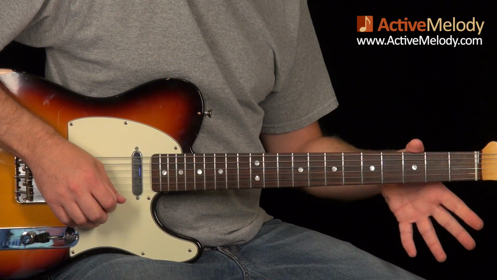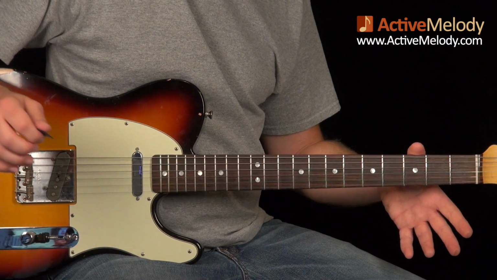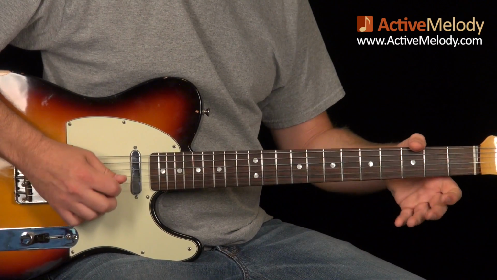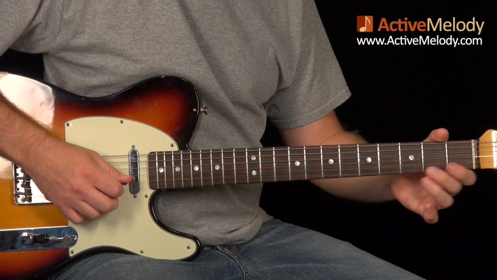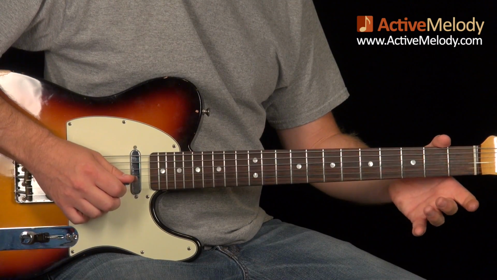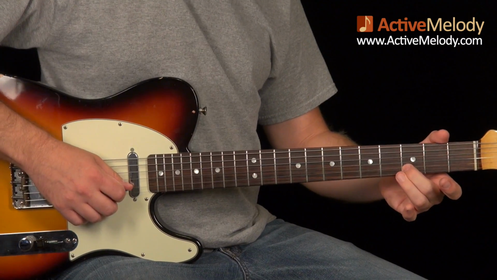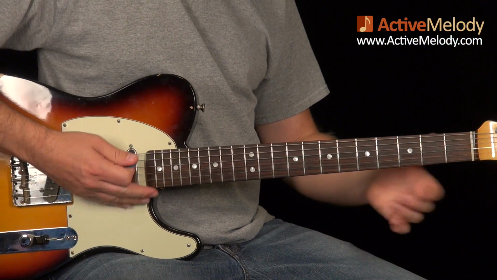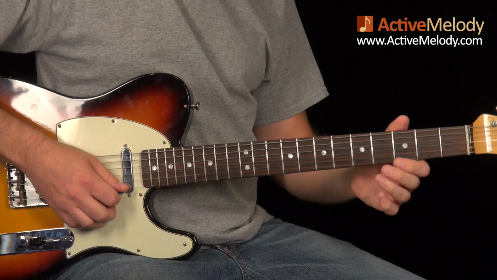And then we're playing the open 1 string. And then the open 2 string. So. And then we're going to play the 3rd fret, 2nd string. And the open 1 string. So let's just look at that. Let's start it from the beginning of this.